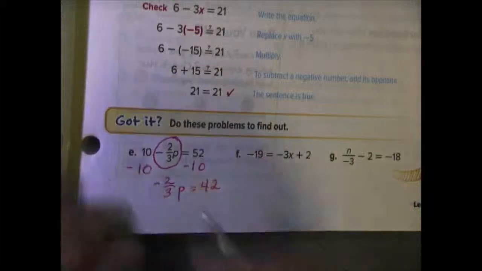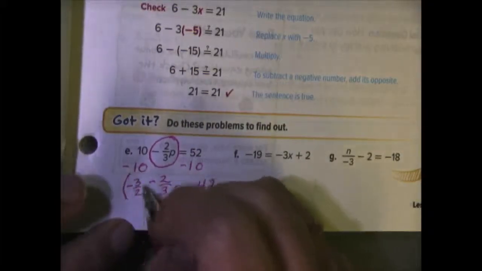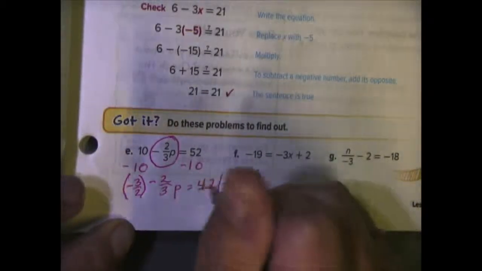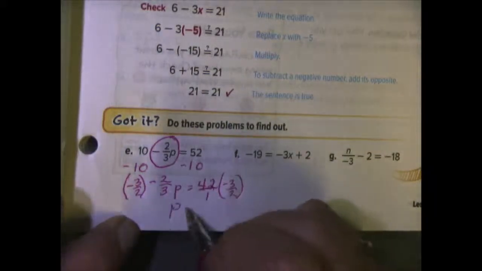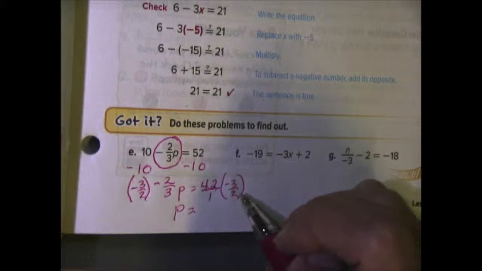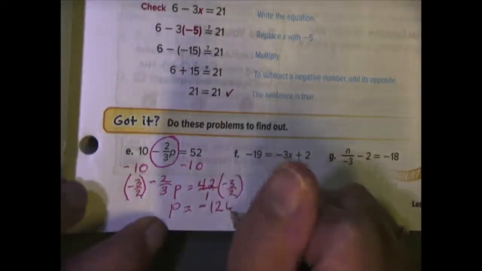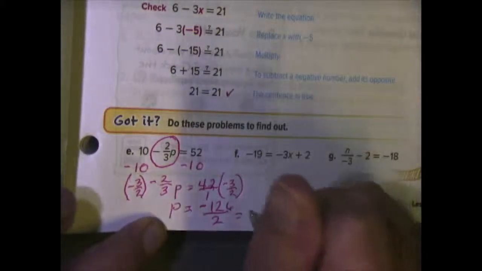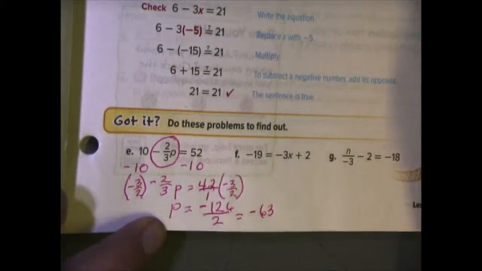Once we get there, we're going to multiply both sides by the reciprocal of -2/3, so we get -3/2. We can make this a 42/1 if it helps you. These are going to cancel, so we get p equals 42 times -3 is going to be -126/2, and if I simplify that, I get -63. So E is P equals -63.